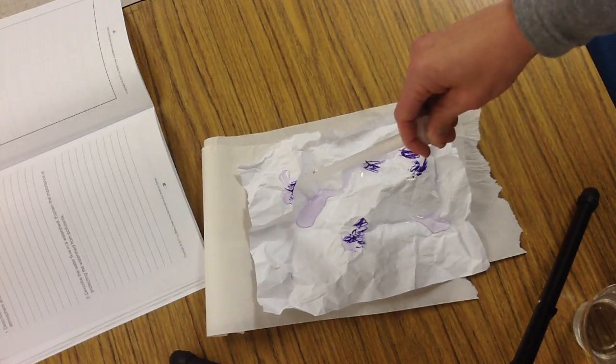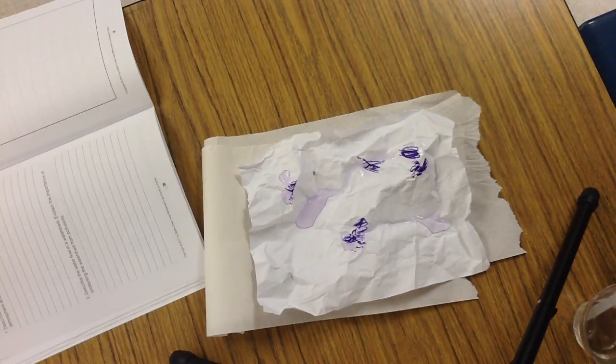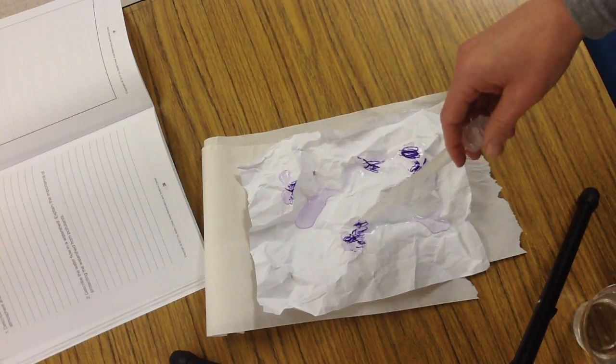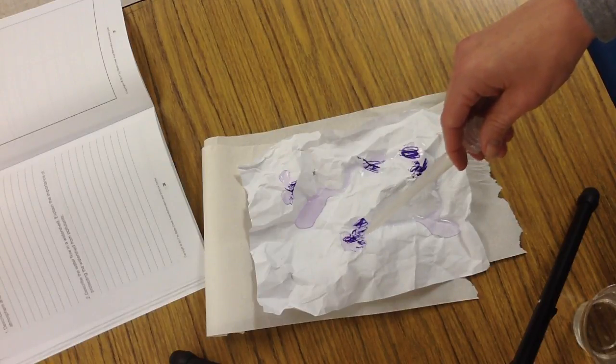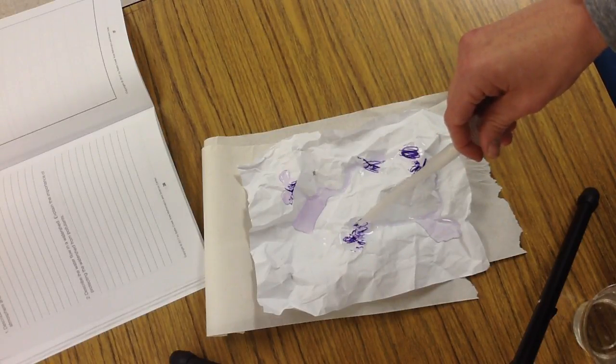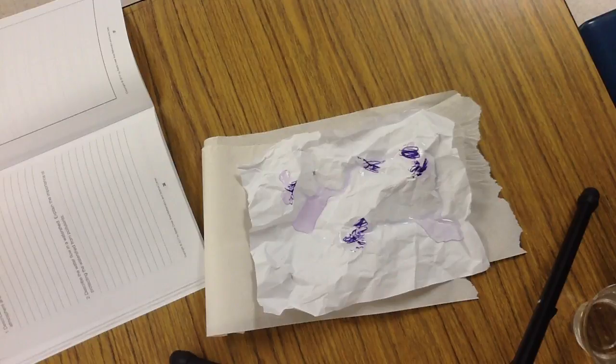See that color getting washed away by the water. More and more water gets added. Water flows down the hill, takes things with it.